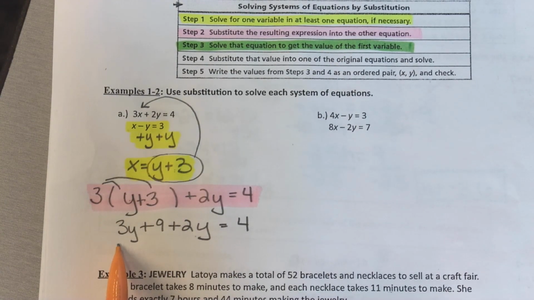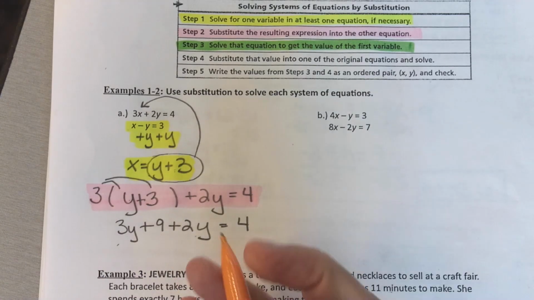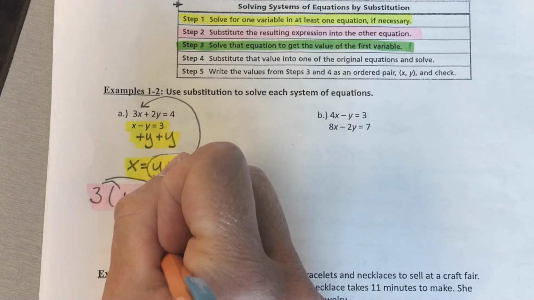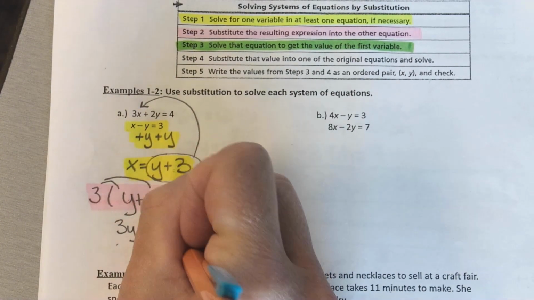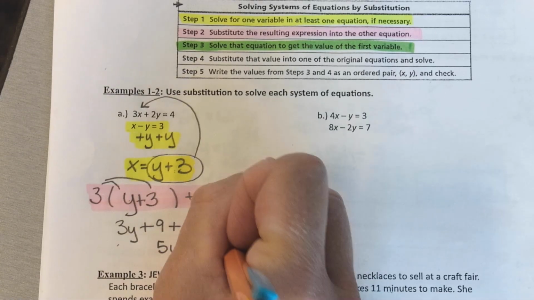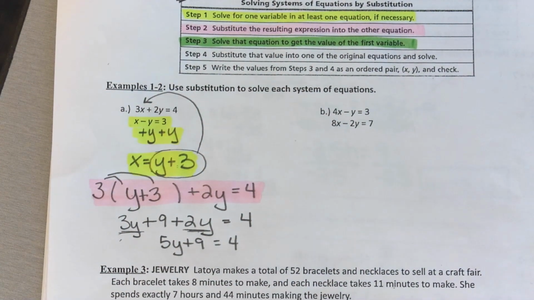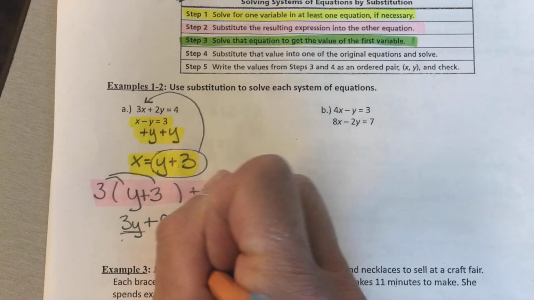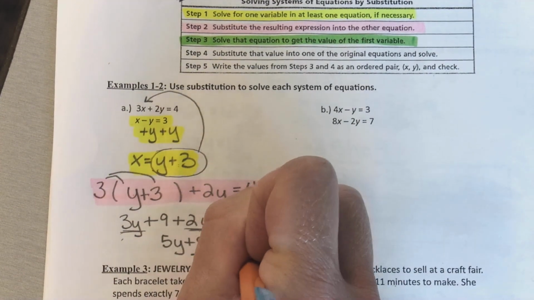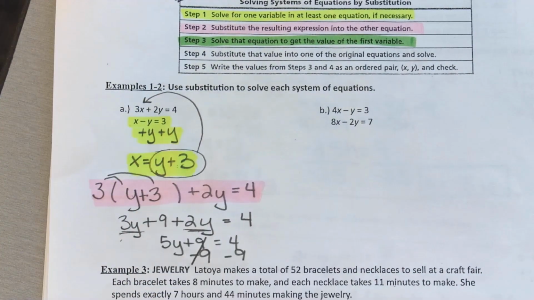So let's add those like terms together. If I have 3y and 2 more y's, how many y's do I have total? 5y. So I have 5y plus 9 equals 4. So I'm just adding like terms together. They were on the same side already. And now how would I start to get y alone from here? Subtract 9 from 2. I love it. Subtract the 9 away. Perfect. So let's subtract that 9 away.